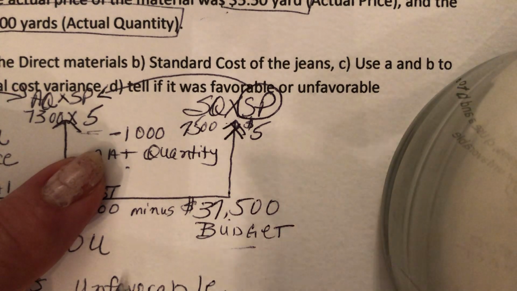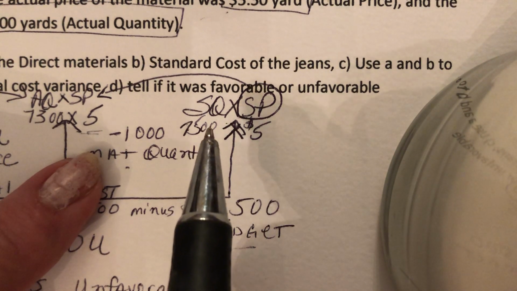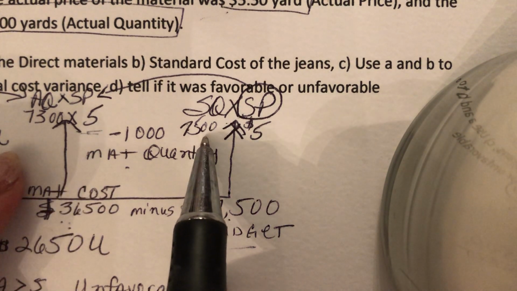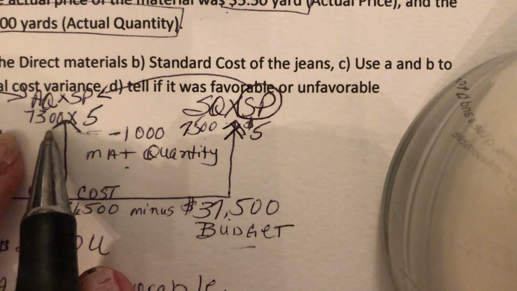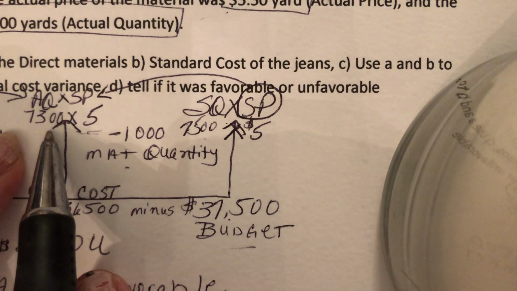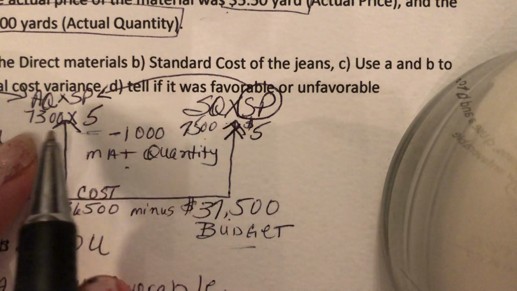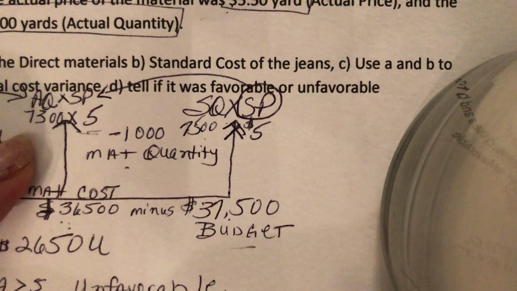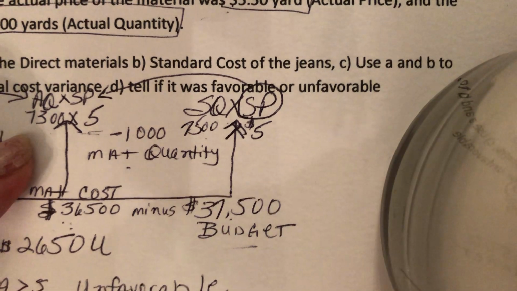Now, don't let the negative fool you, because your first instinct is to say that that's unfavorable. But let's take a look first at two things. How much did you use? You budgeted 7,500 yards of material. You actually used 7,300. That makes it favorable there. Okay, so in this case, what you're looking at is your quantity.